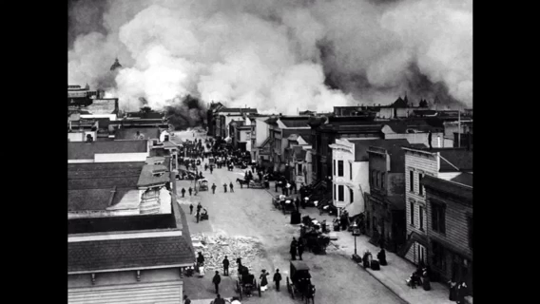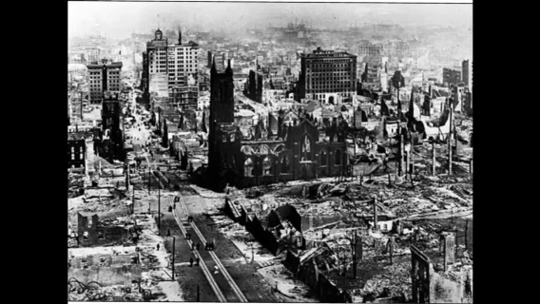The earthquake itself killed hundreds of people, but the fire and explosions turned that number into thousands. An estimated 3,000 died in San Francisco alone. The landscape was treacherous. Buildings were reduced to nothing and deep cracks lined the streets. People could barely walk without getting hurt.